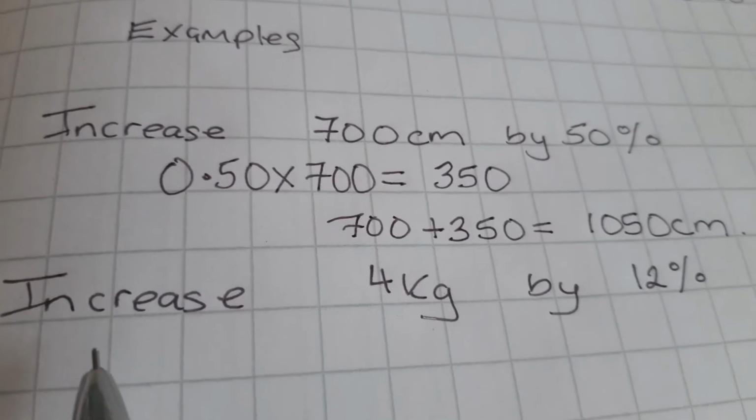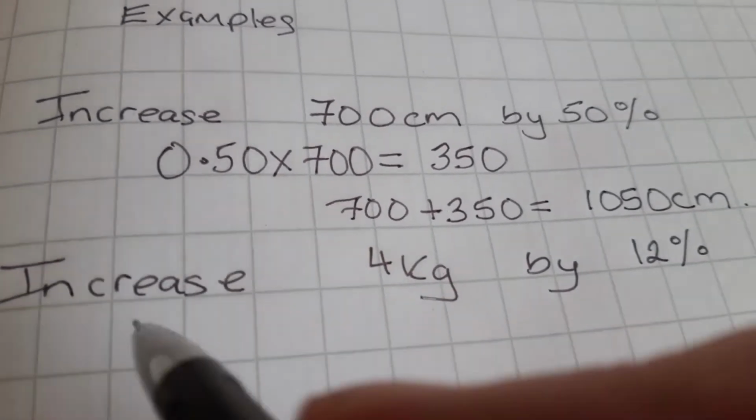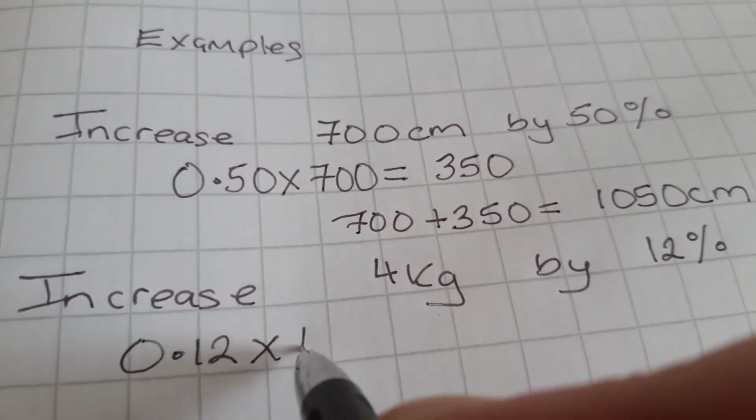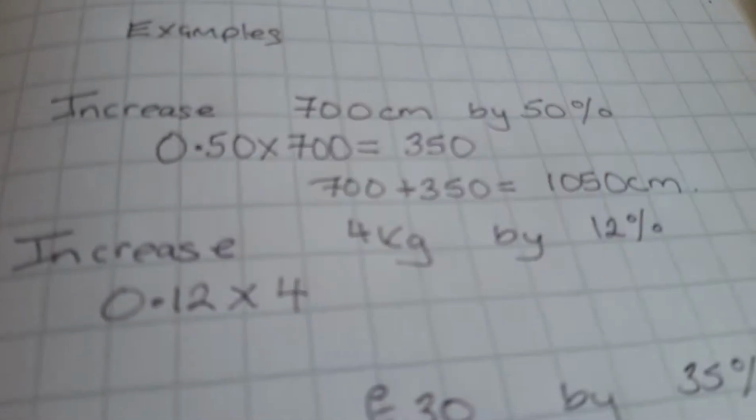Another increase question, increase 4 kilograms by 12%. So you work out 12% of 4. You can probably just leave it as 4 if you want. So 0.12, change that. 0.12 times 4, and that gives you the answer 0.48 kilograms.